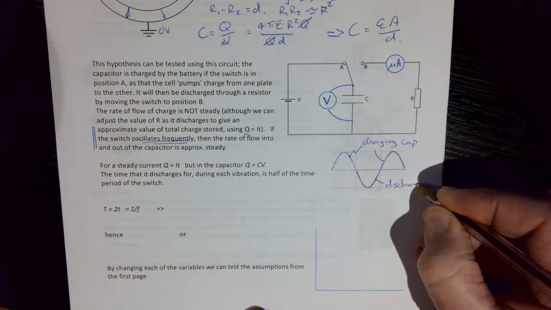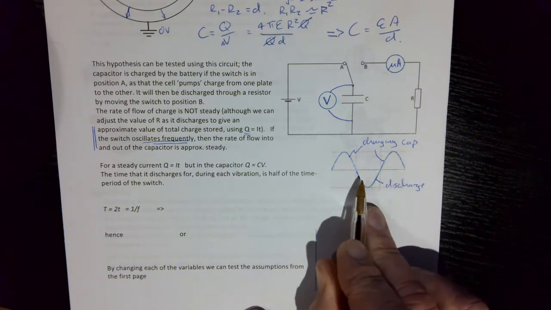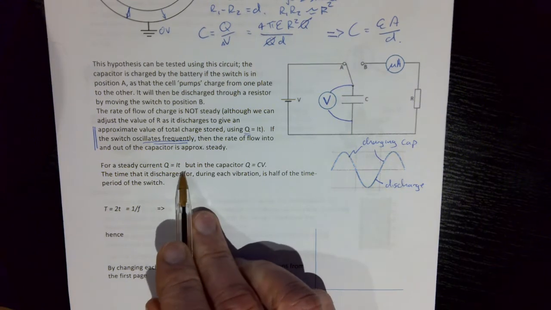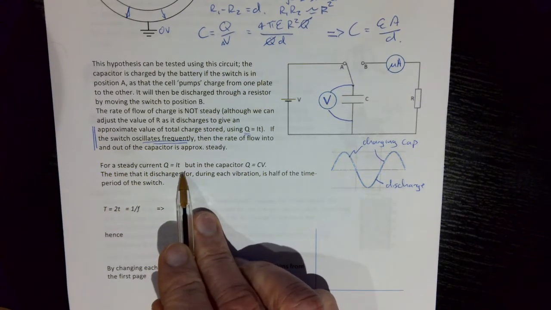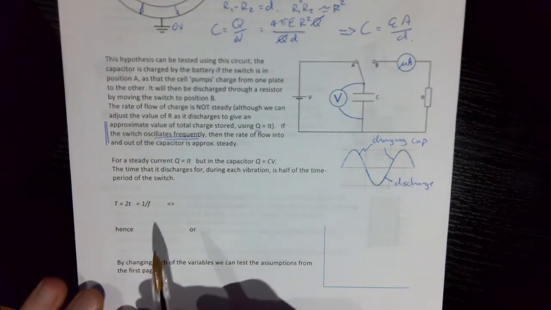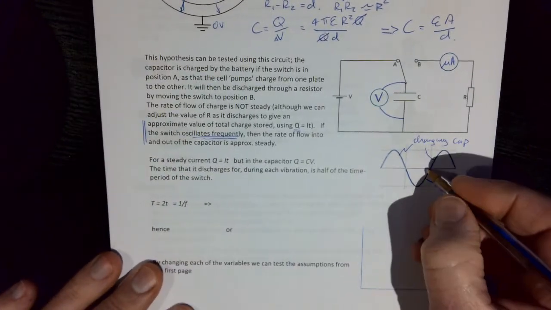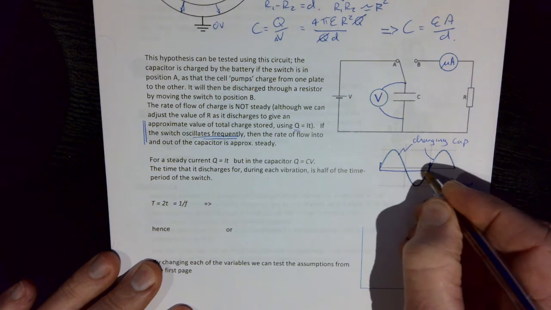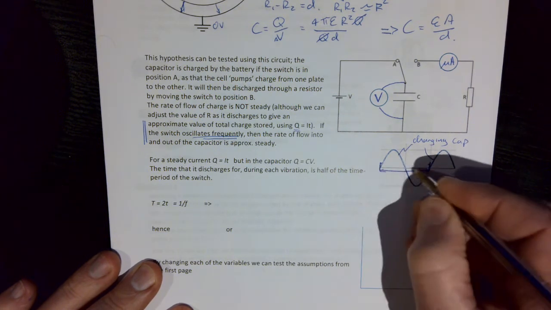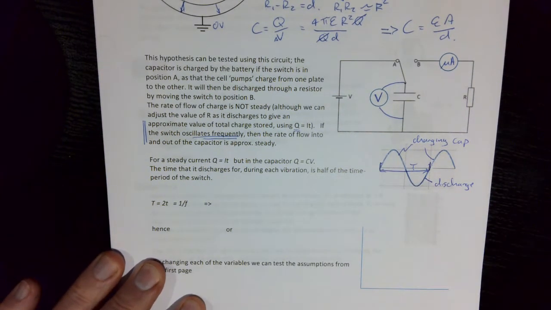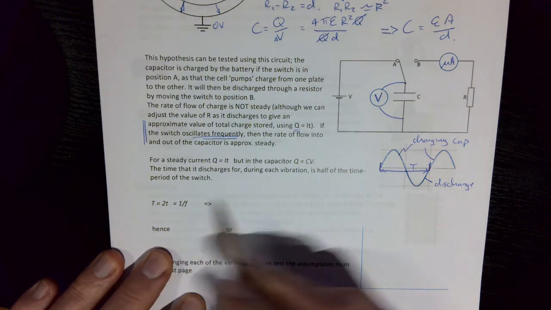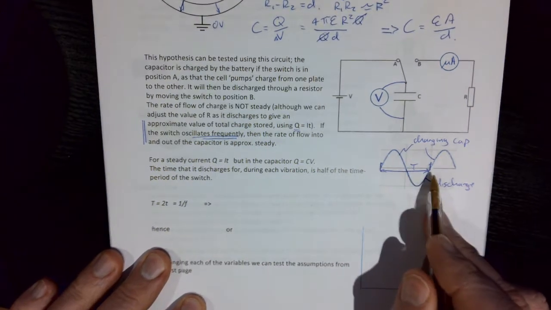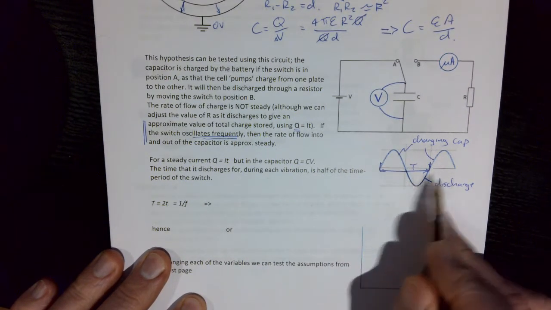Okay, so can we link frequency into this? The frequency will give us the time. Obviously that's our link. So if we think about the time period, so there's our gap there, and just make it nice and clear. So that's for our time period of our switch. Well, that's going to be equal to two different processes, charging and then discharging.